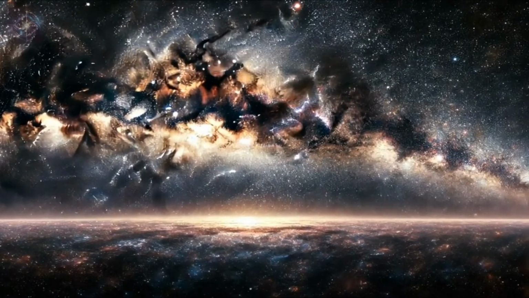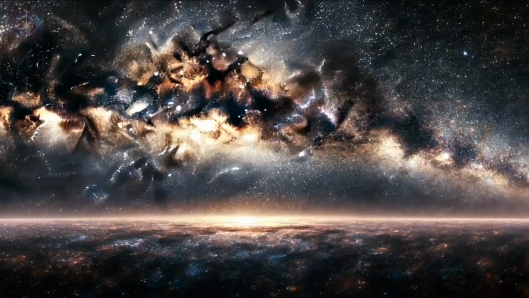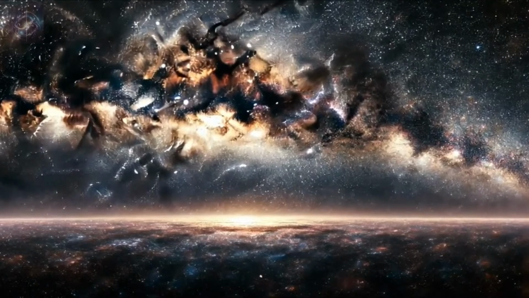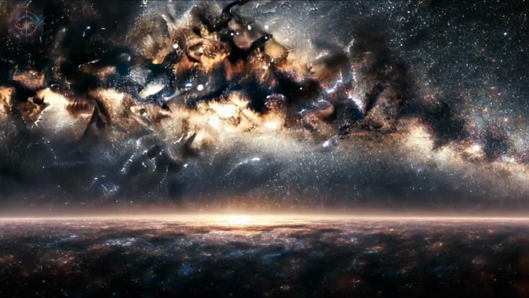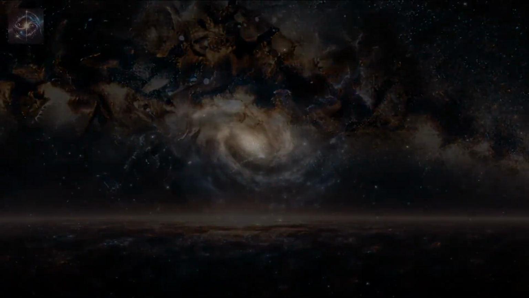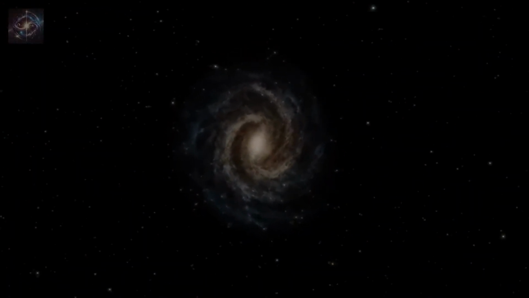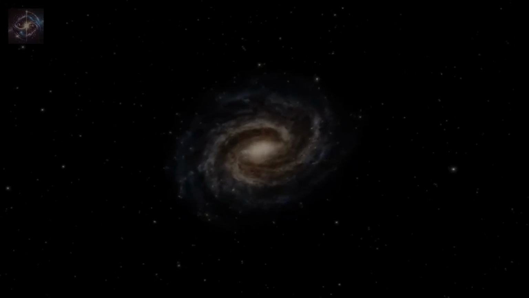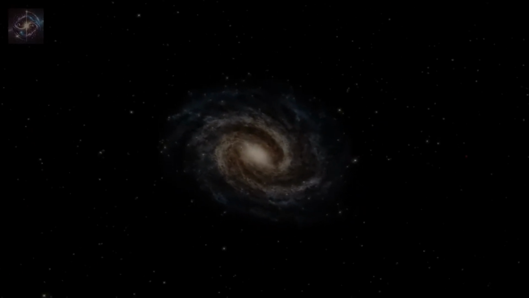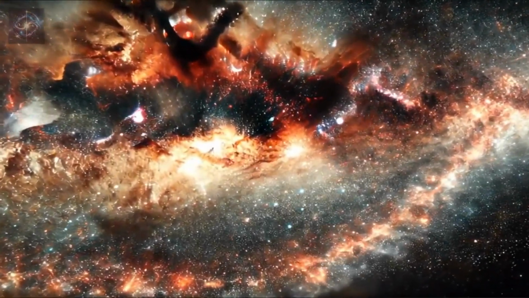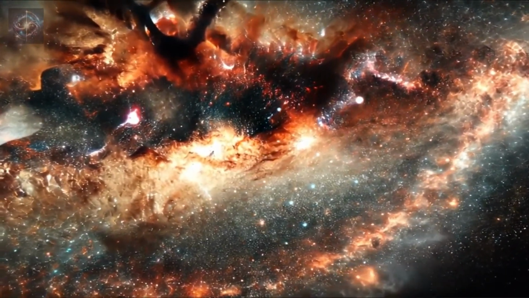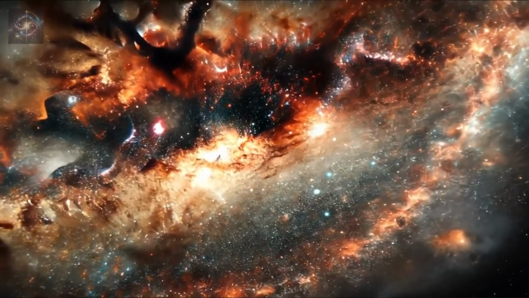These interactions were not gentle. As smaller galaxies approached, tidal forces stretched and distorted them, creating long streams of stars. These stellar streams, still visible today, are evidence of the Milky Way's violent past. Over billions of years, these remnants were assimilated, becoming part of the galaxy's halo and disk.